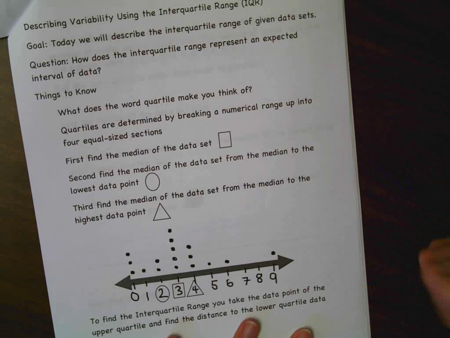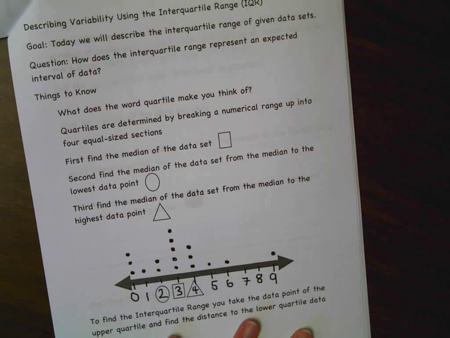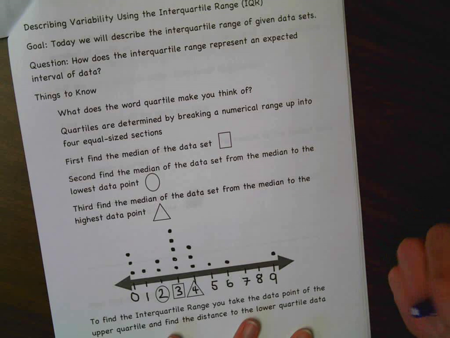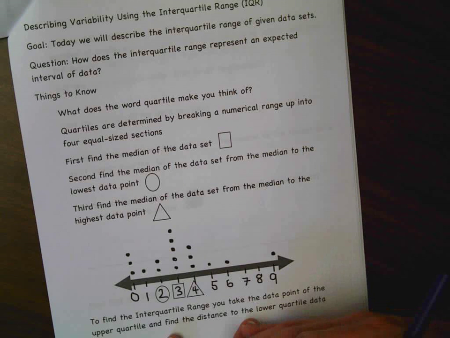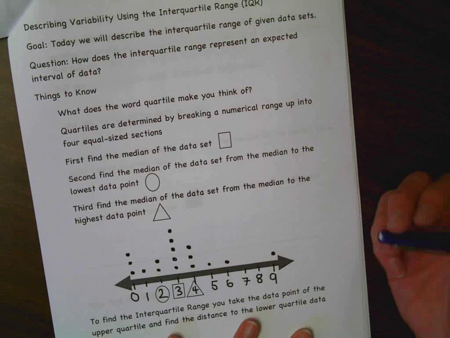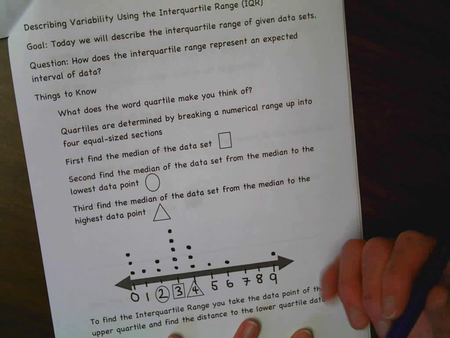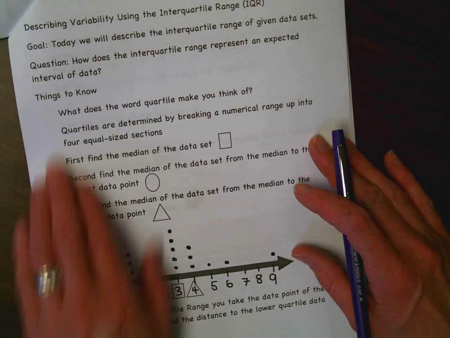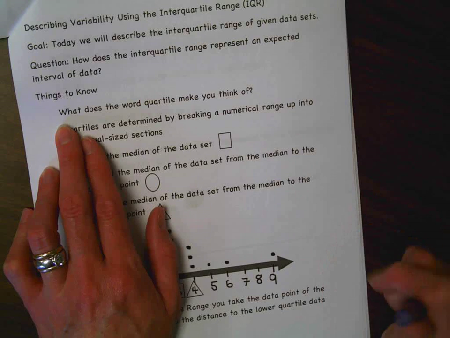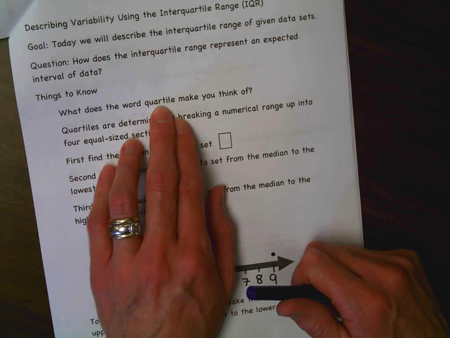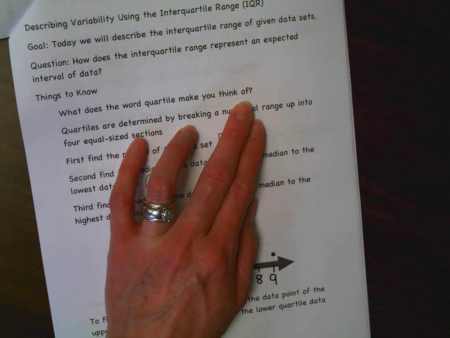So I need you to also keep in mind that we're still working with data sets. We've taken a survey, we've gotten answers in numerical form, so it's a numerical type of data, and we need to remember that we're also using the median, so that data that you're given is going to be written in order from least to greatest or greatest to least, and then there are specific things that we have to know about it for interquartile range, which leads me to the first question of the things to know. What does the word quartile make you think of?